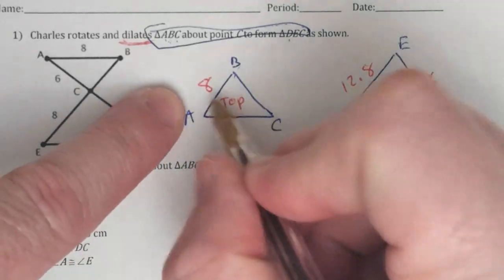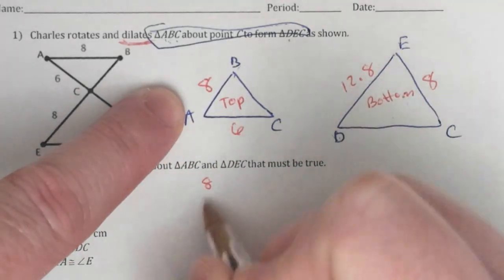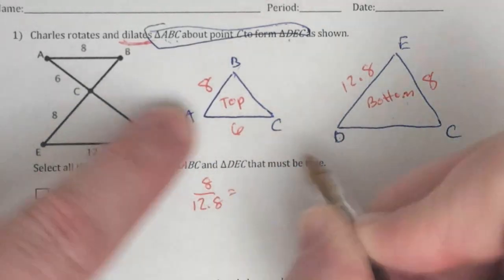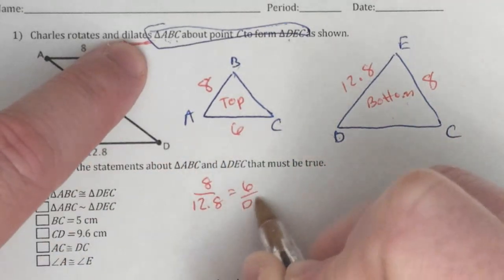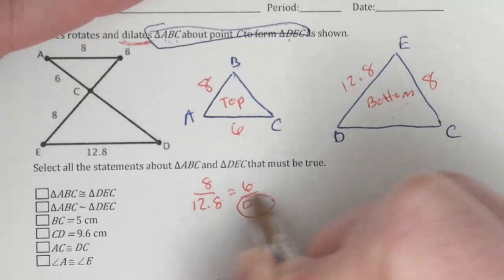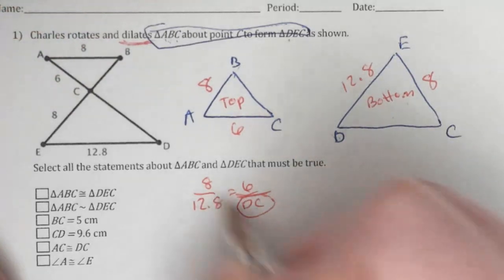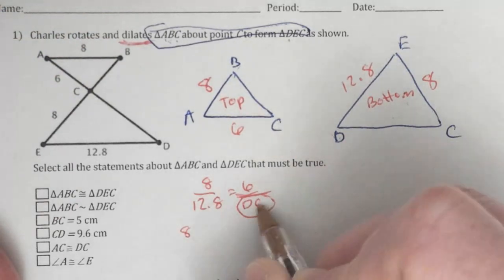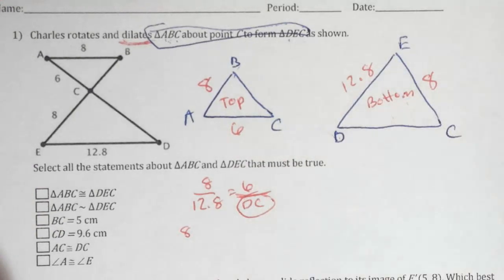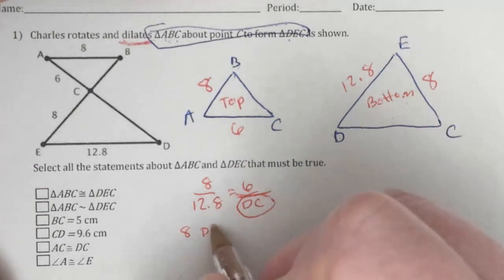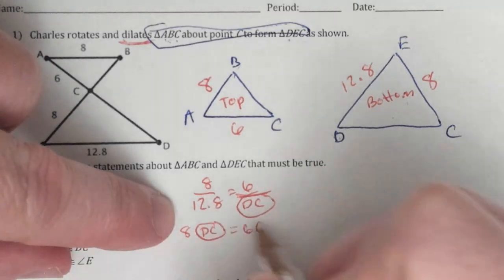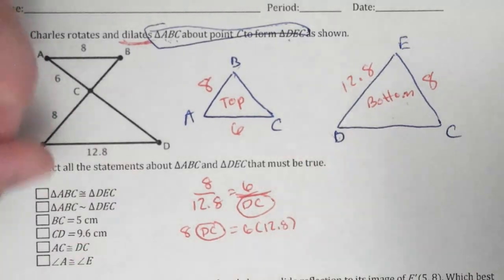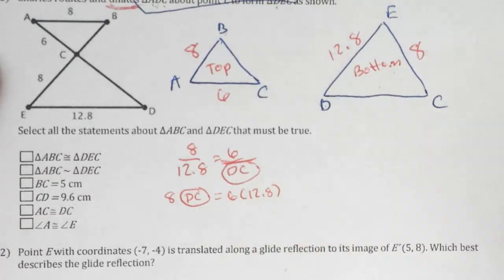All right, so if I do 8 over 12.8, that would equal 6 over this missing side. I'm going to say DC. All right, so now I'm going to cross product. If you prefer, you can call that X if you like. 8 times DC is equal to 6 times 12.8. All I did was cross product.